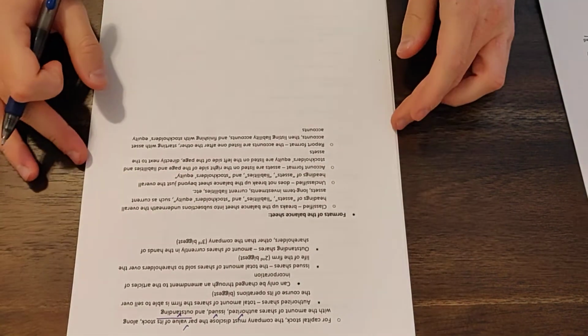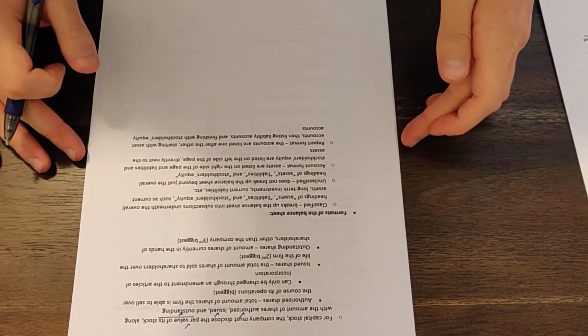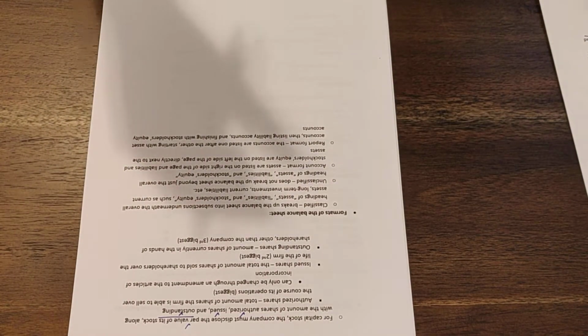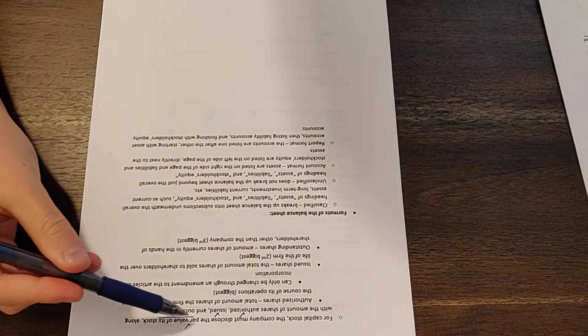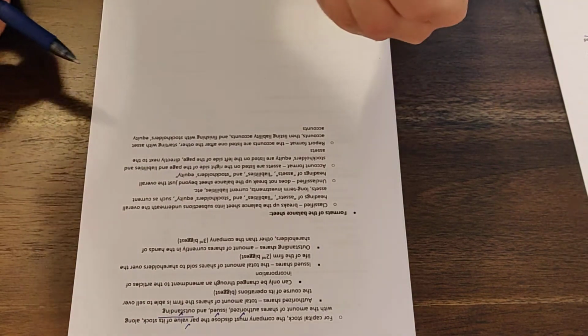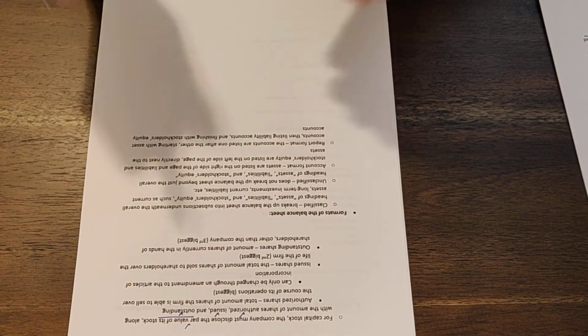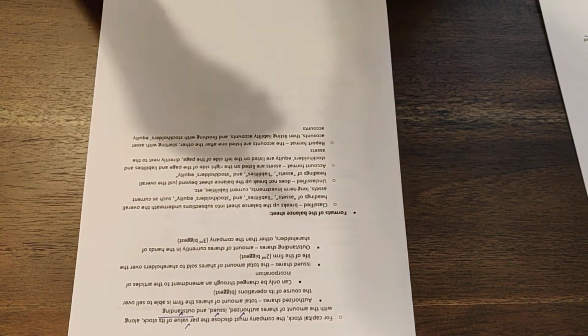Okay, and we will see that on a sample. I was just flipping to make sure I had it there, but I made a sample balance sheet, and we will see on that balance sheet what that means. But just as a quick reminder, we need to have these items disclosed on the face of the balance sheet. Okay, we'll see what that looks like in just a minute.